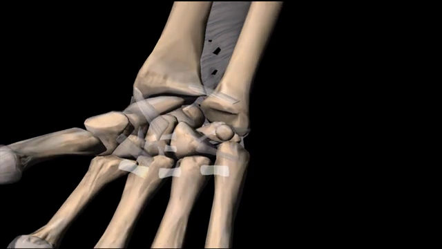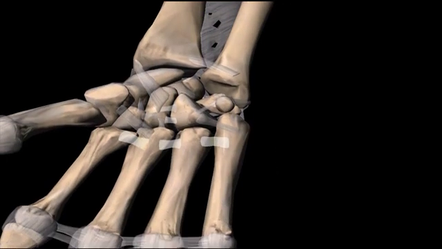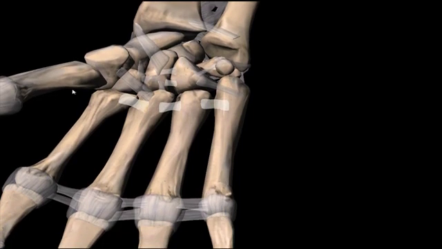When I move distally, I have the 5 metacarpals, starting with the thumb being the first, second, third, fourth, and fifth.